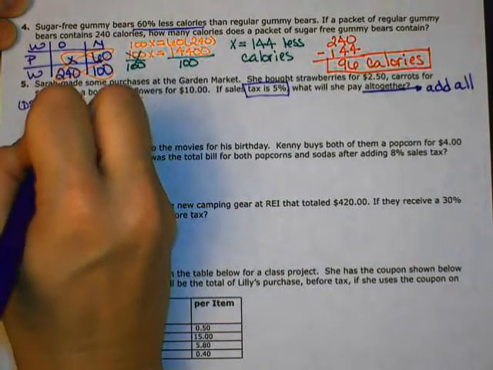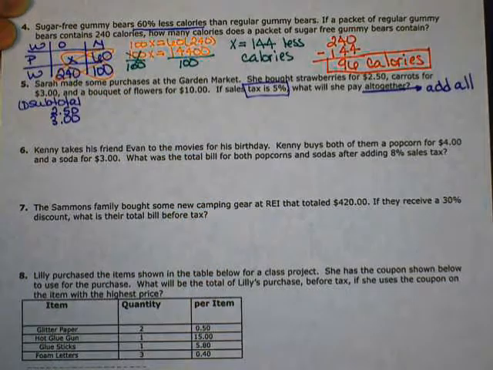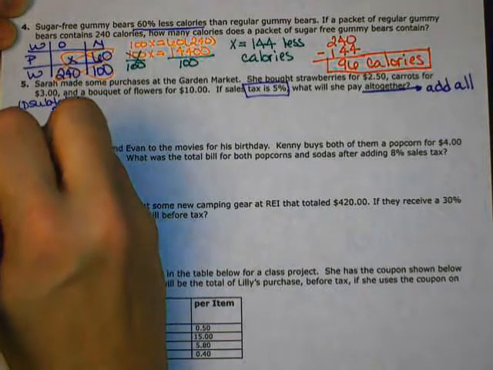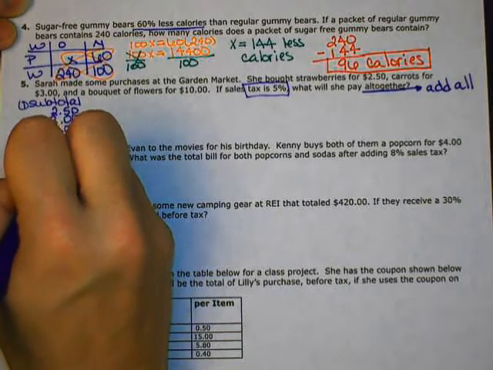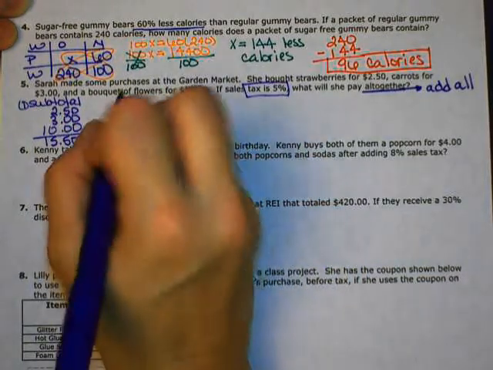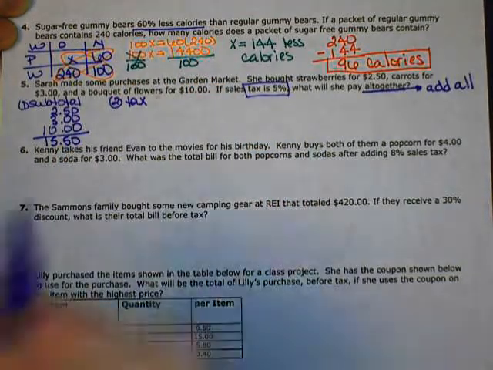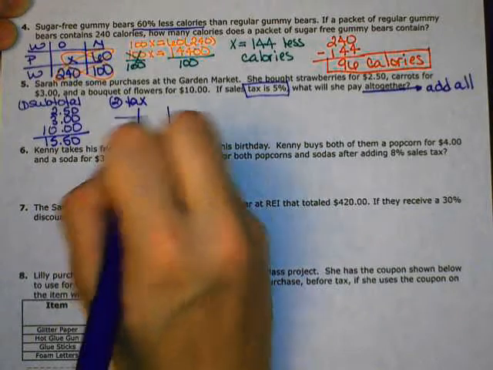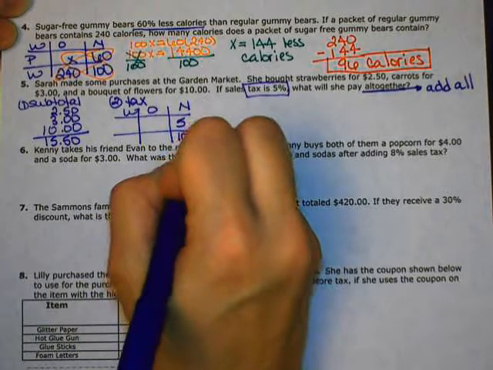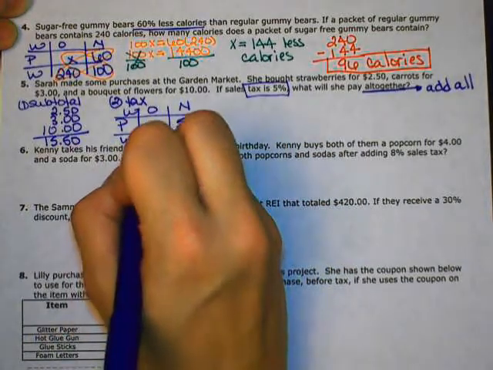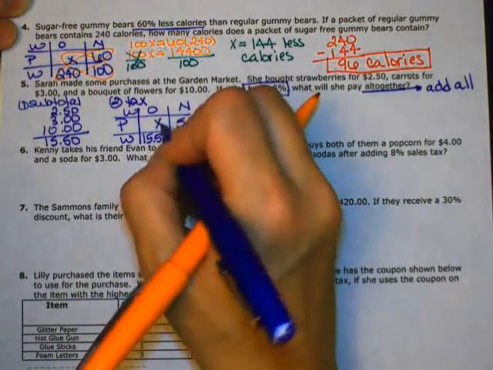She bought $2.50 for carrots. Or no, it was $2.50 for strawberries, $3 for carrots, and $10 for flowers. This equals $15.50. We need to calculate the amount of tax on the $15.50. This is our #1 table. The percent always goes over 100. And the $15.50 is the amount we will be paying taxes on.